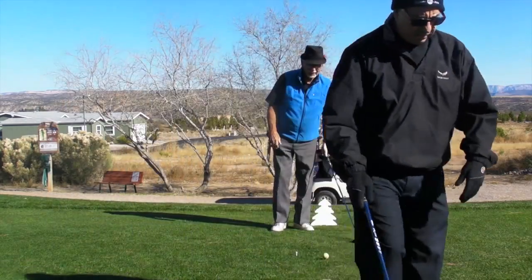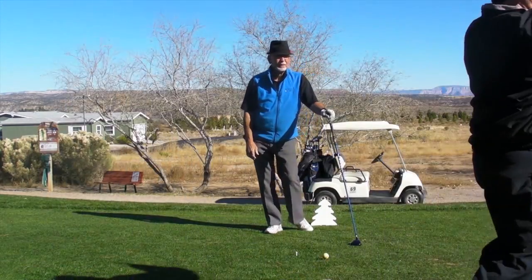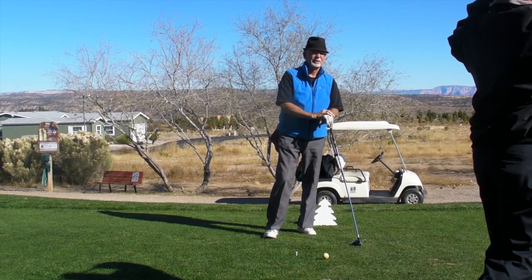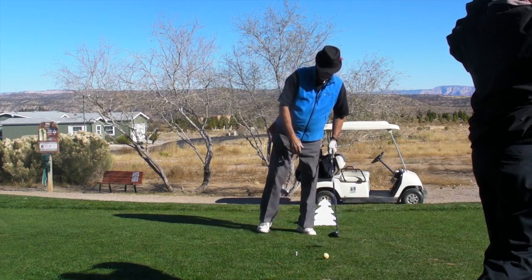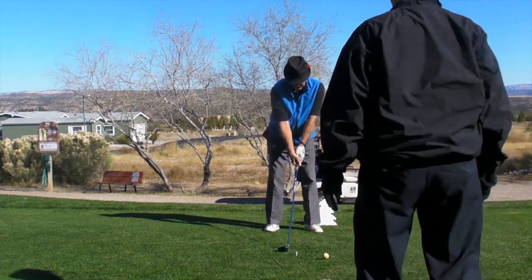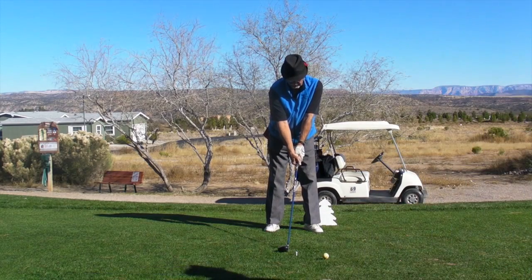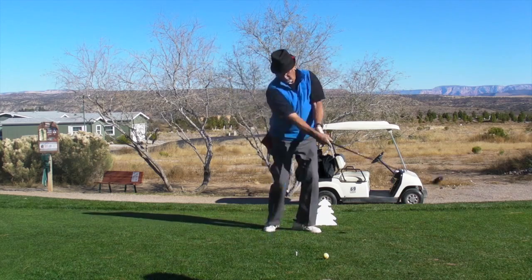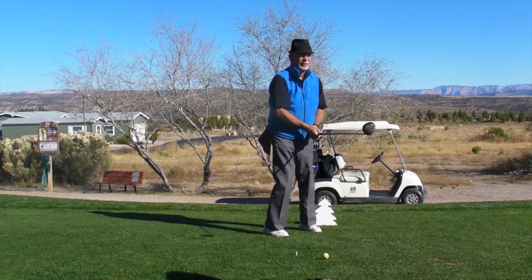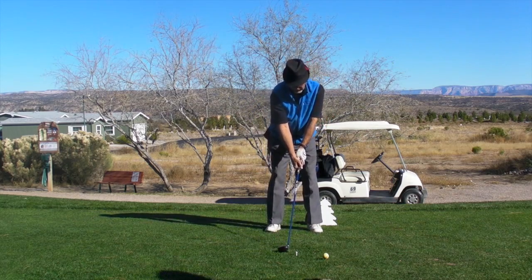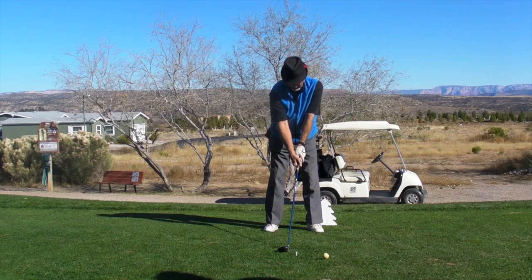Now, let me find out, can you finish and be facing out to the green? Let's see if you can swing and pose to that finish. Nice and easy, not a big swing. Okay, good. See how you fell off balance? That's all right. We're going to work on that.